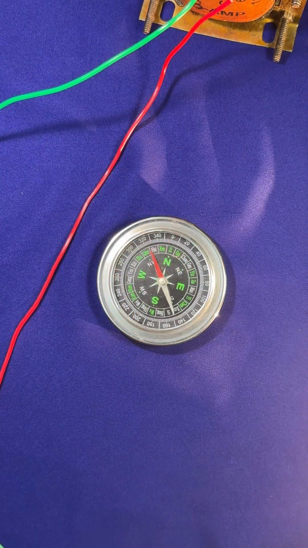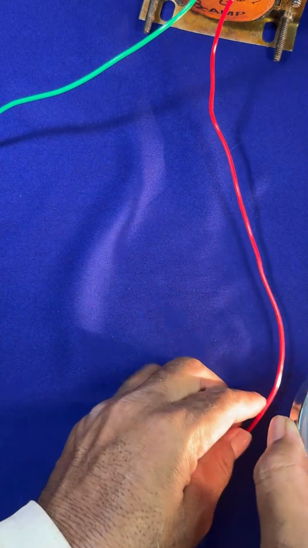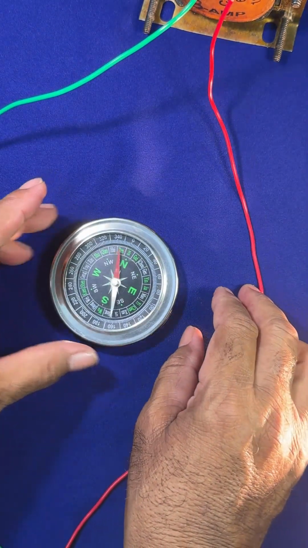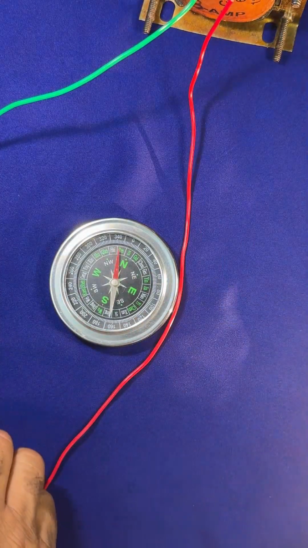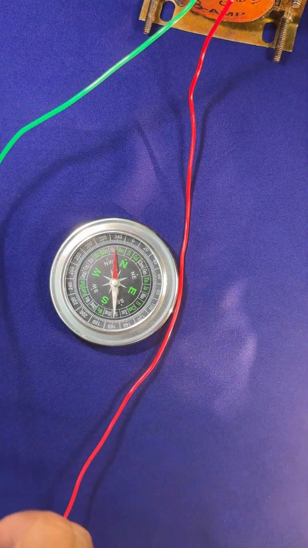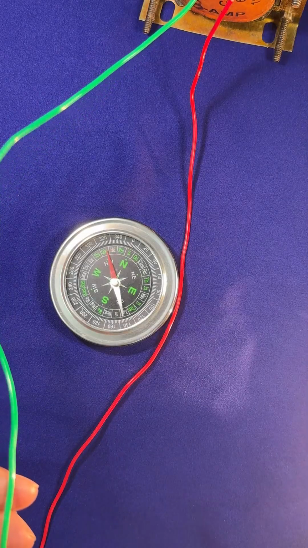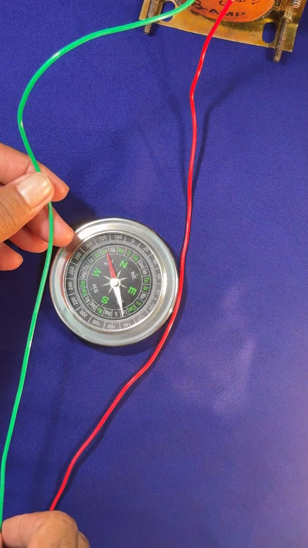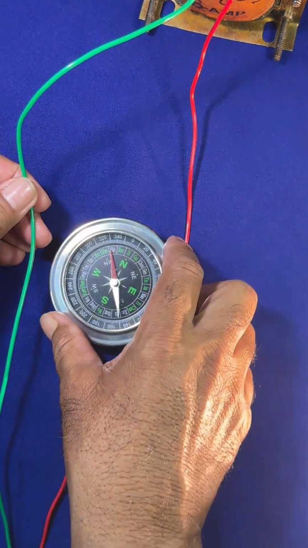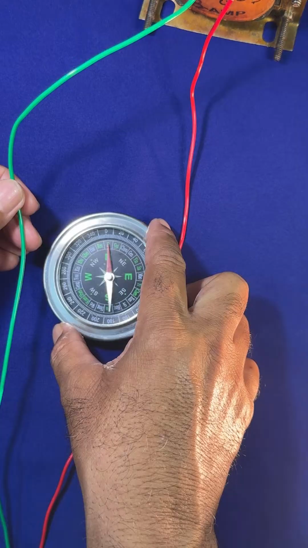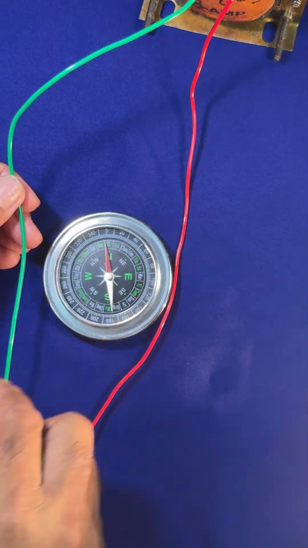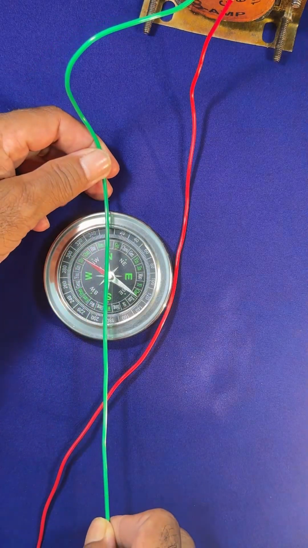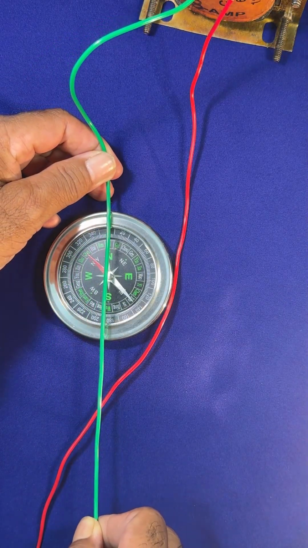Now what I am to do now, set aside this wire, and thereafter I will be coming to this wire, because this green wire is returning the current. That means the direction of the current is towards the source, and that is why this is opposite to red. So I will show it again, and this will be opposite in deflection.